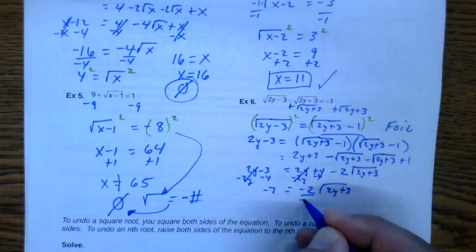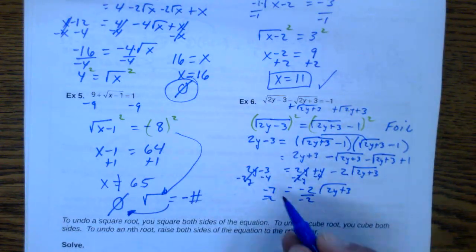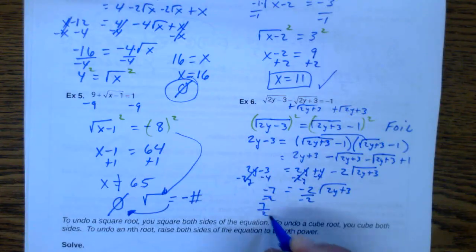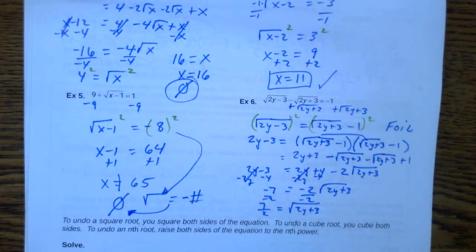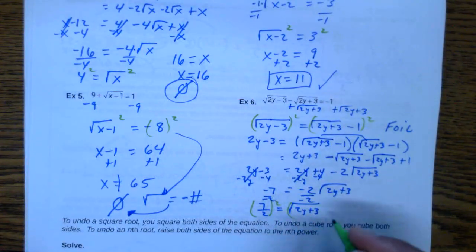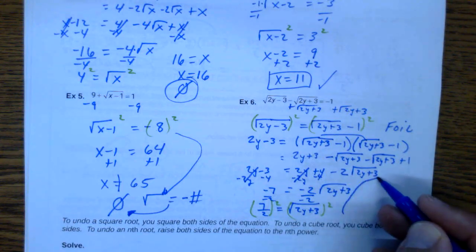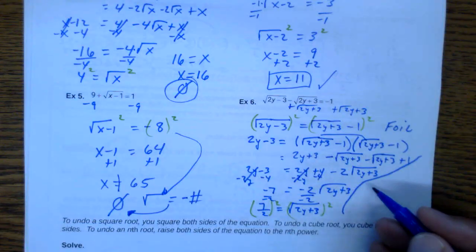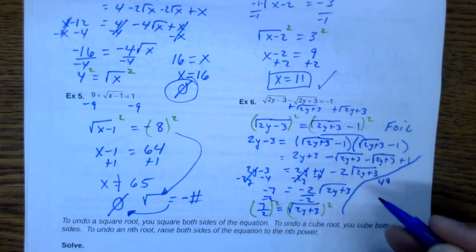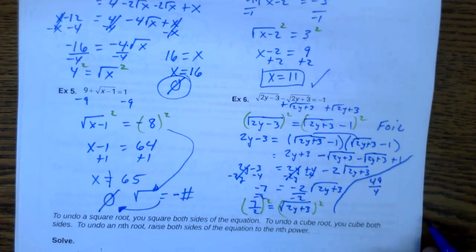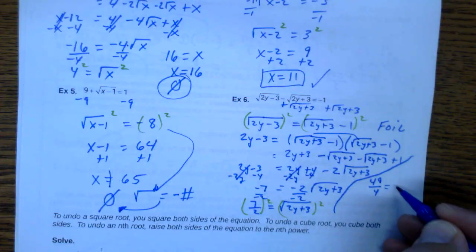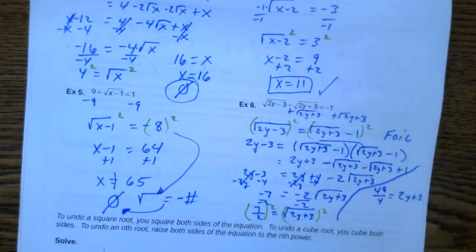Now I'm going to go ahead and divide by negative 2. Negative divided by negative is a positive 7/2, and that equals my root 2y plus 3. This is where I'm going to square both sides. Square both sides. When you square a fraction, you square the top and square the bottom. And I've kind of run out of room, so I'm going to write over here 7 squared is 49, and 2 squared is 4. When I square a square root, I get the radicand, 2y plus 3.